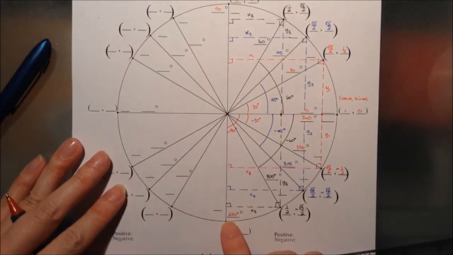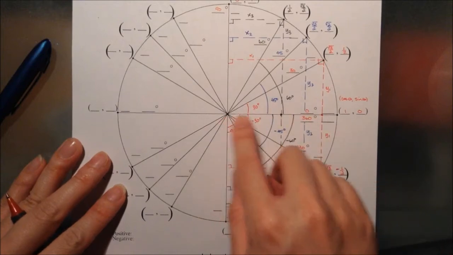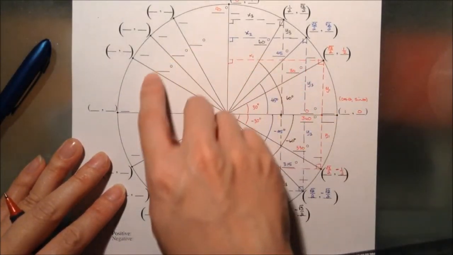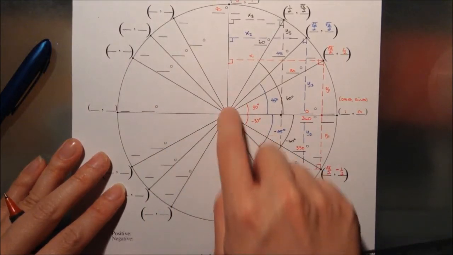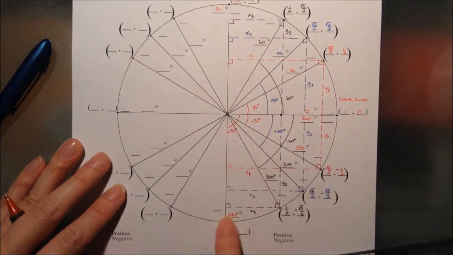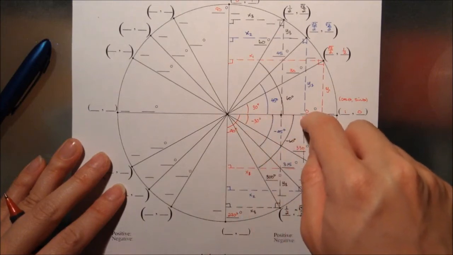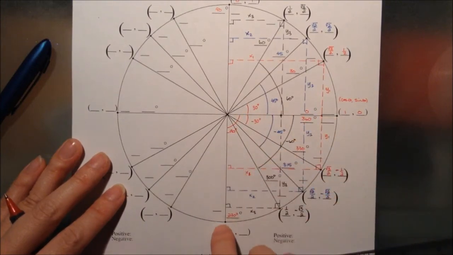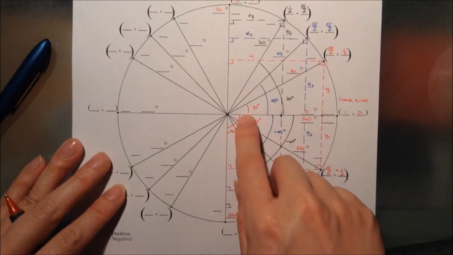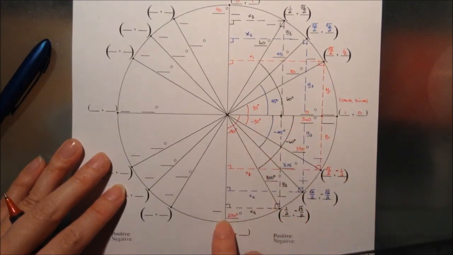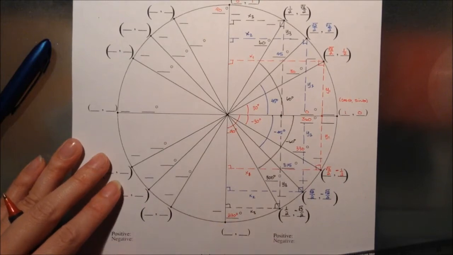If I start from my standard position and rotate 270, I'm going all the way to this y-axis. But if I'm going negative 90 degrees, I'm rotating clockwise 90 degrees and stop at 270.